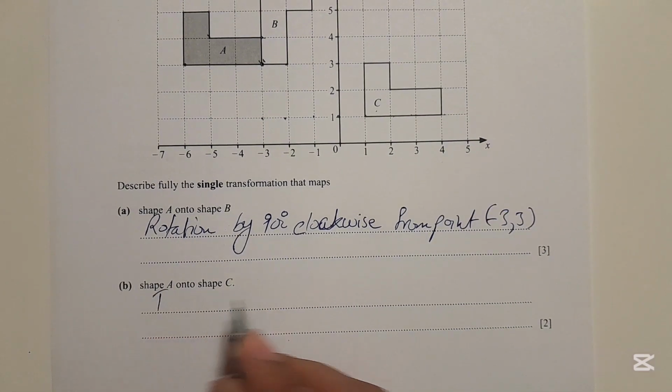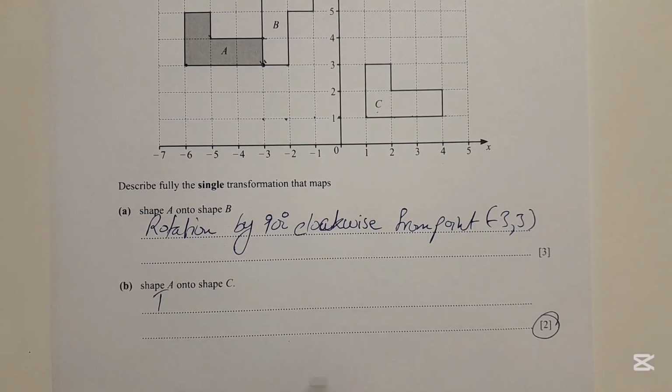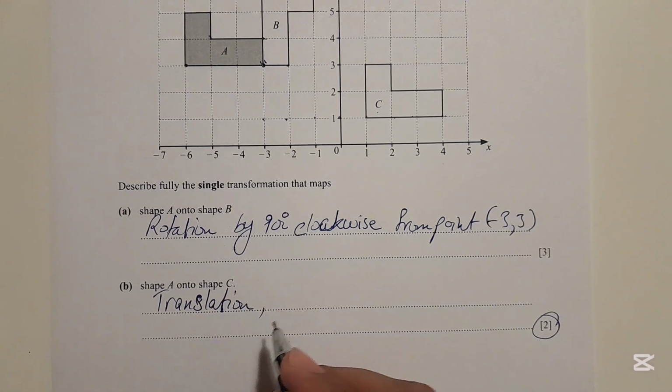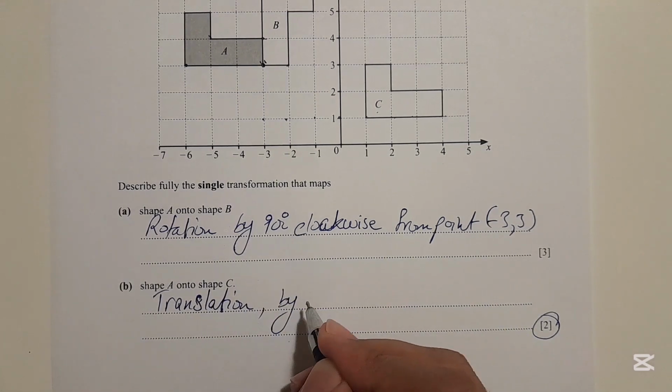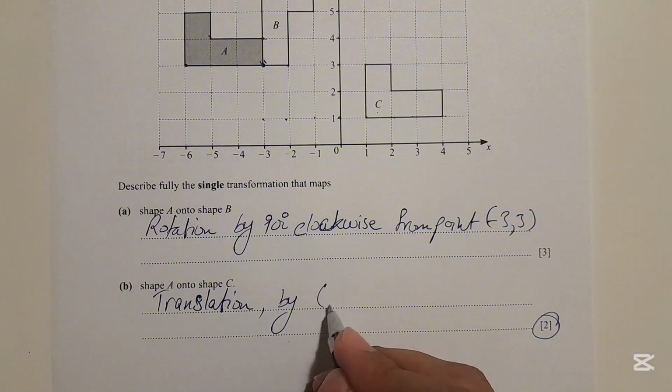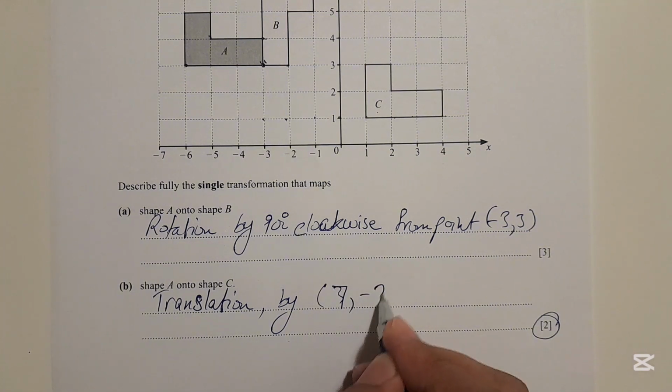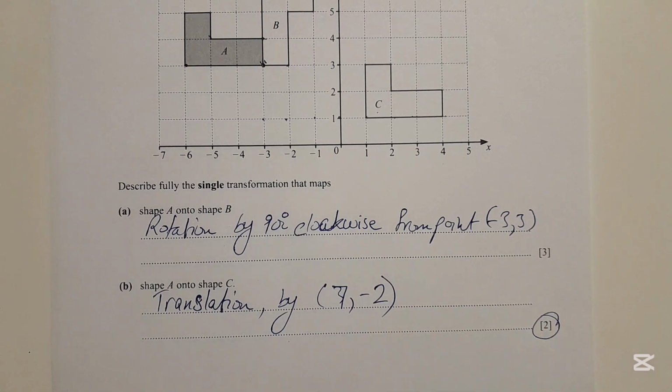As it's only 2 marks, the first mark is for the type of transformation, so it's translation, and second is by 7 and -2. So this is the final answer for part B of question 23.